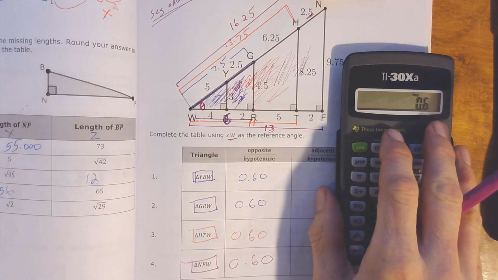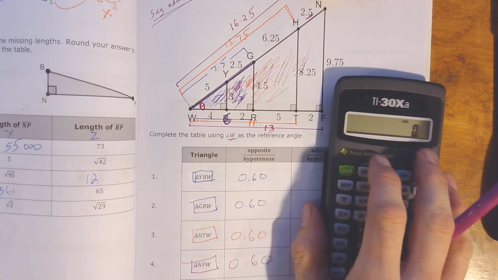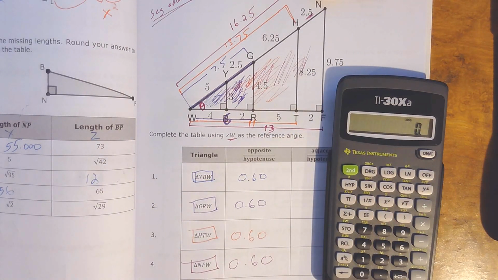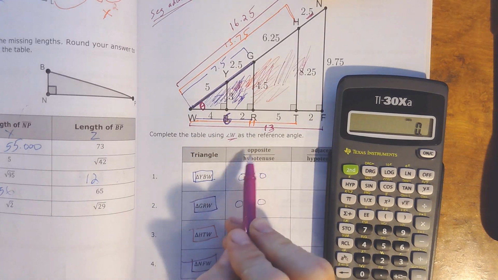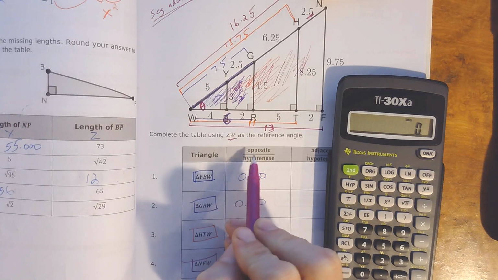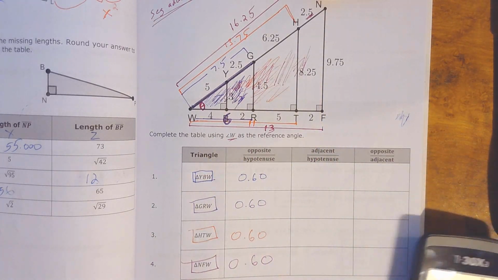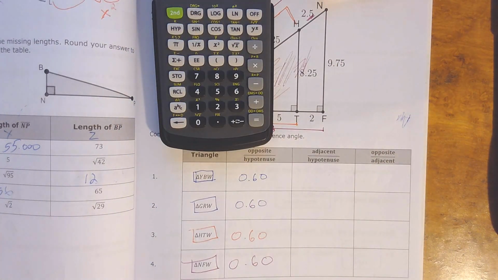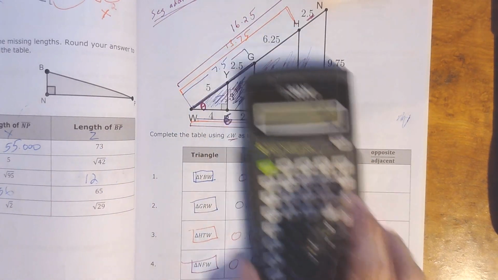That is a pretty important concept to understand, because opposite over hypotenuse is a very specific ratio that we're going to get into next unit, next lesson.